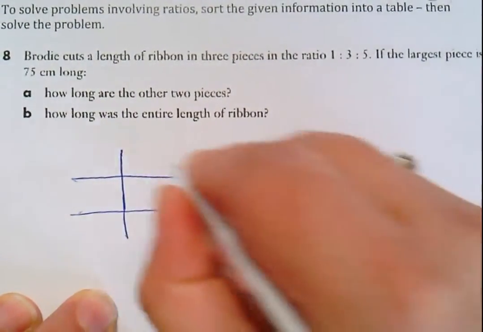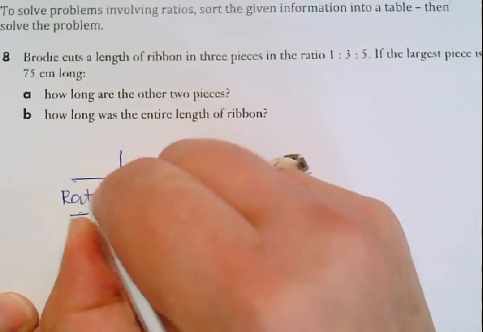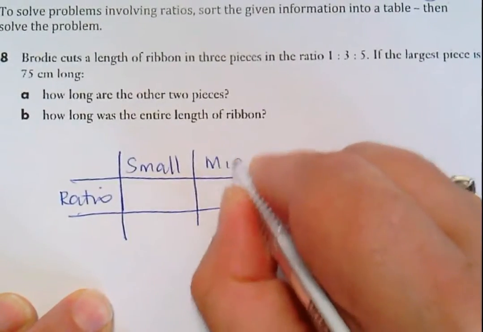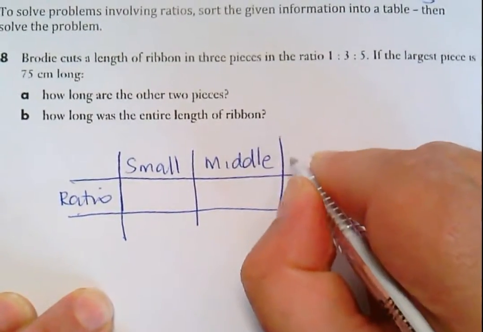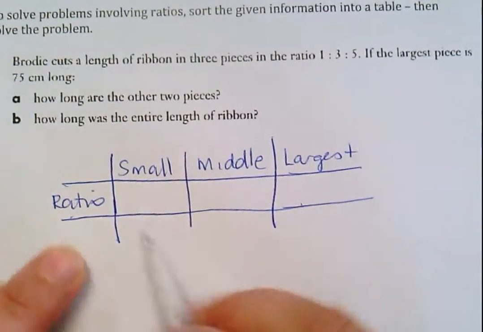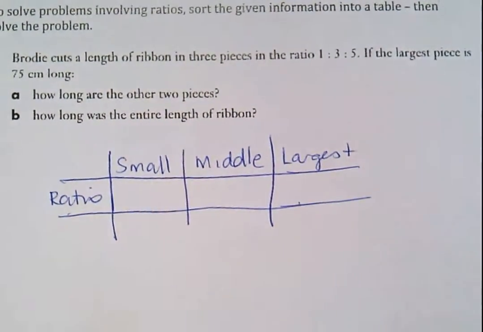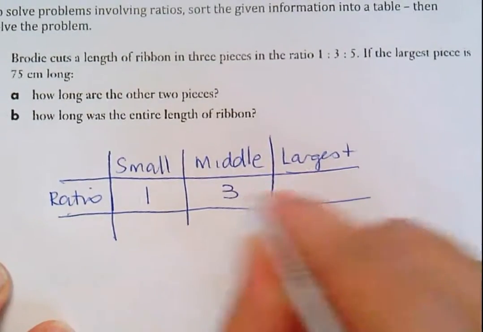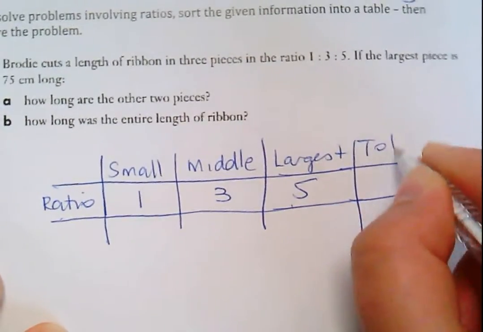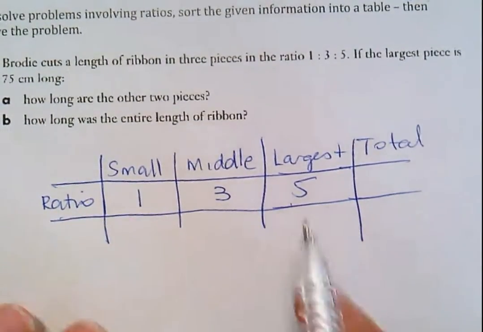Now, I like headings here, so I'm going to go ratio, smallest, the middle, she's cutting a ribbon, and the biggest or the largest. Do you get it? So what's the ratio of the pieces? So Brody cuts a length of ribbon in 3 pieces in the ratio of 1:3:5. So the smallest one, the ratio is 1 part. The next one's 3, the next one's 5. While you're here, throw on a total column. What do the ratios add up to? 9.